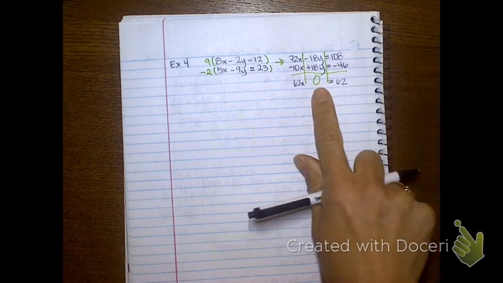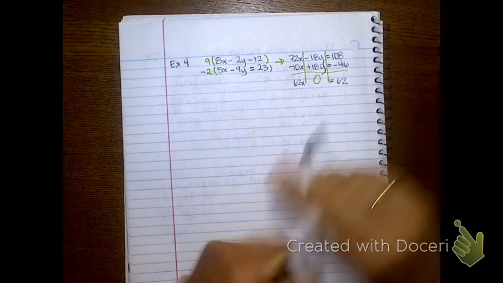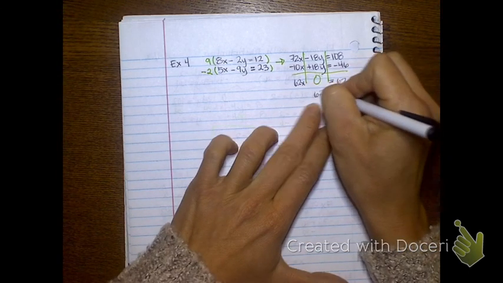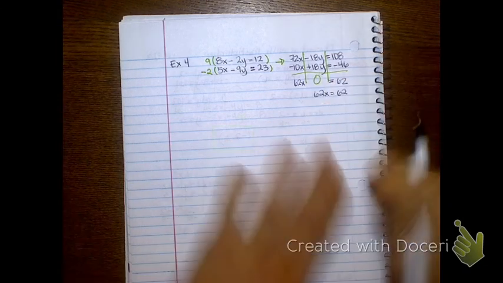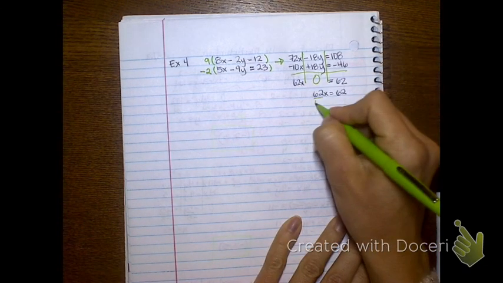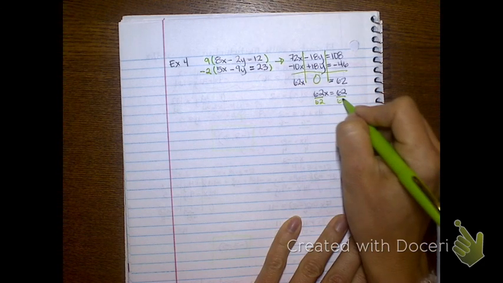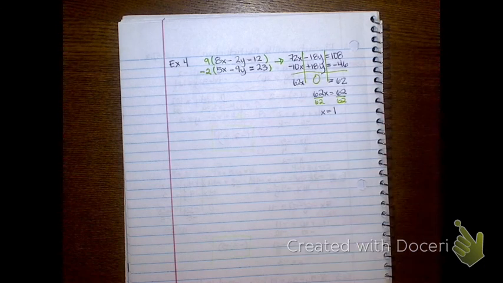Is this 0 really important? I mean, this is just adding with 0. It's adding with nothing, so it's not really that important. So here's the equation that I actually have to solve, right? Okay, so how am I going to solve that? And what's x? 1.